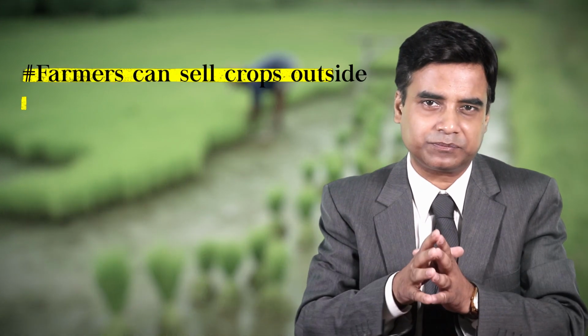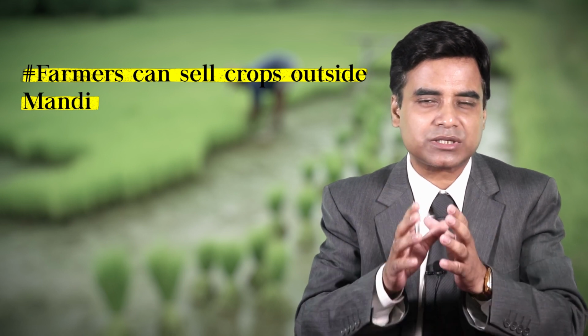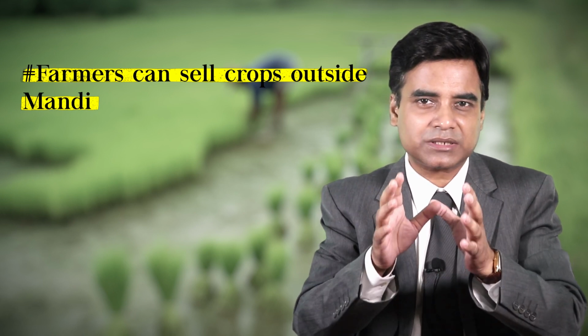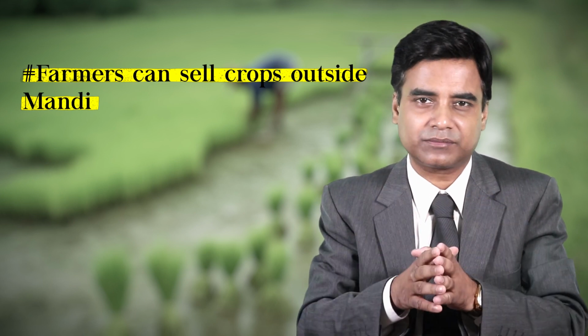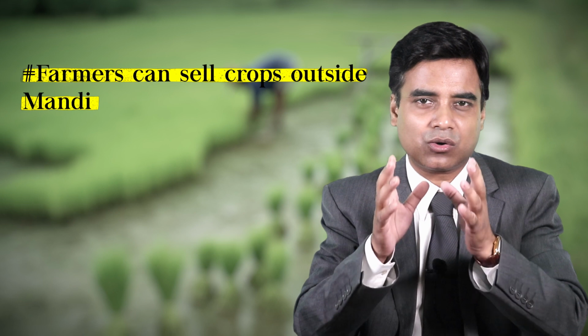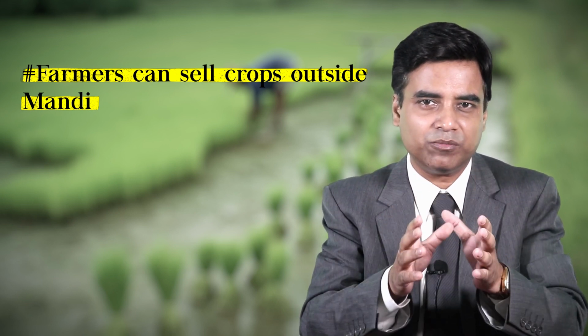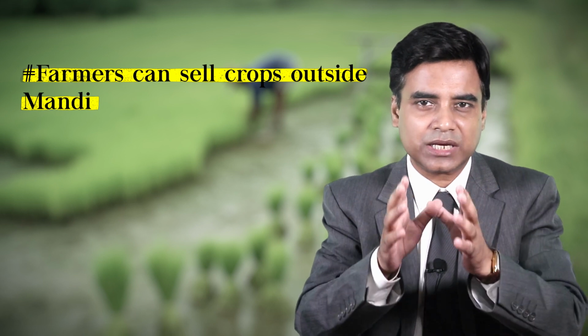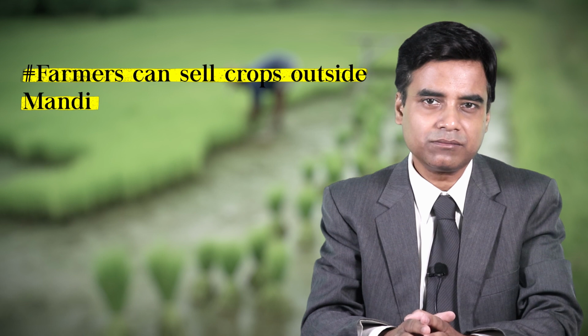There are plenty of good benefits. Benefit number 1. This bill allows the farmers to sell their produce outside the mandis. So farmers can now sell their produce anywhere and to anyone in India. This is also known as contract farming, where the farmers can enter into a direct agreement with any buyer to sell the produce at a price agreed by both the parties.